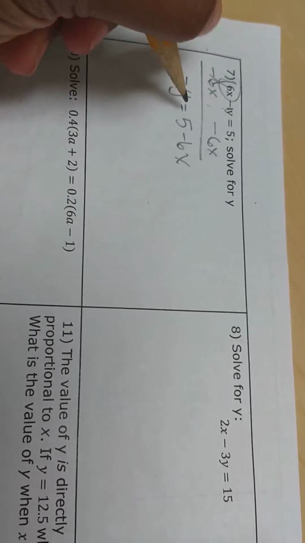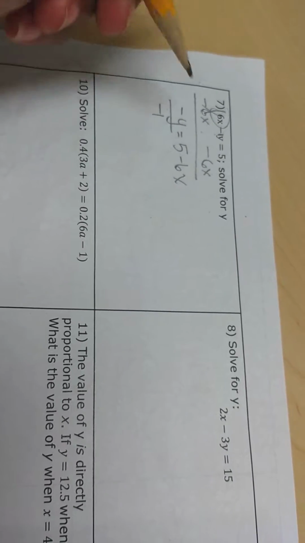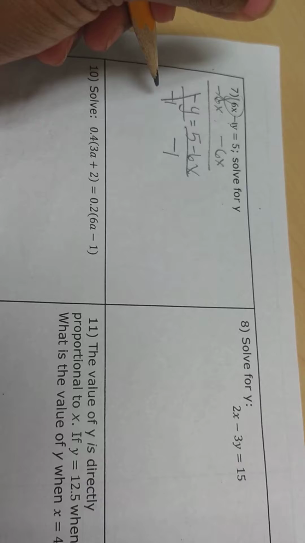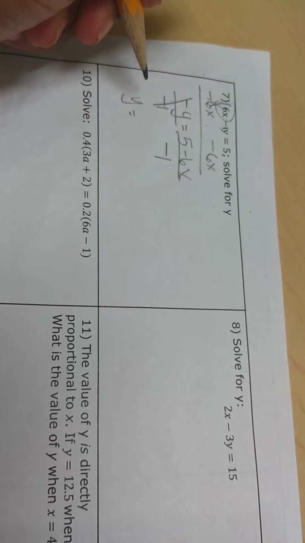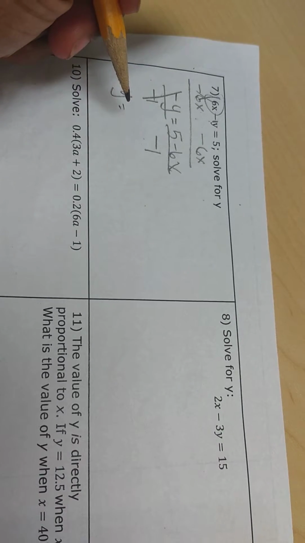All right, so then I'm still solving for y. This is a -y, so I'm going to divide by -1 on both sides. That will simplify that to a positive y, and because I divided this side by -1, I divide this side because of the division property of equality.